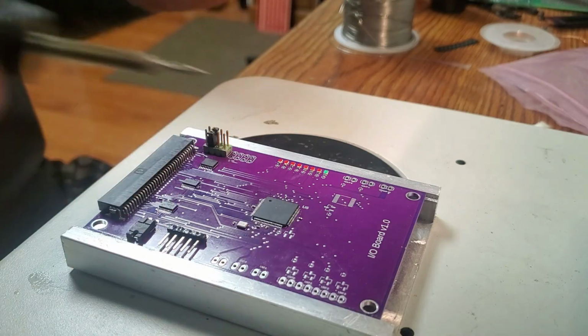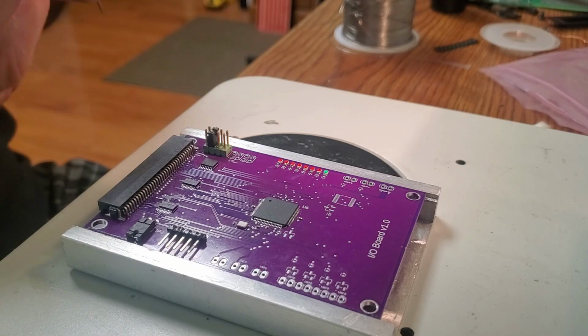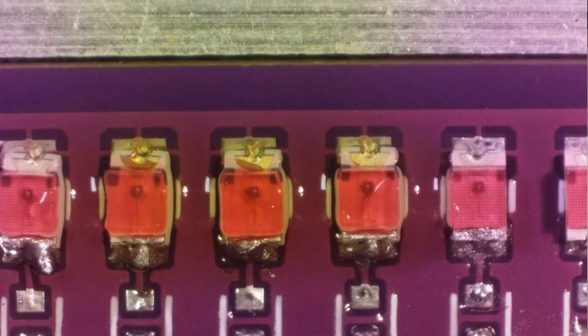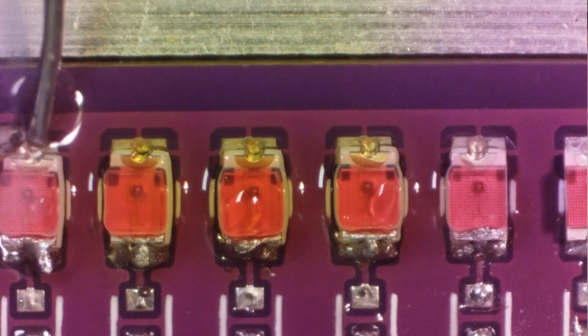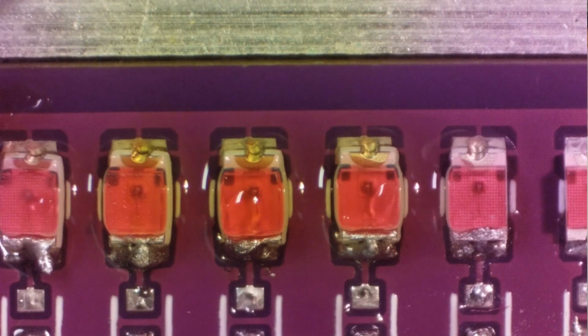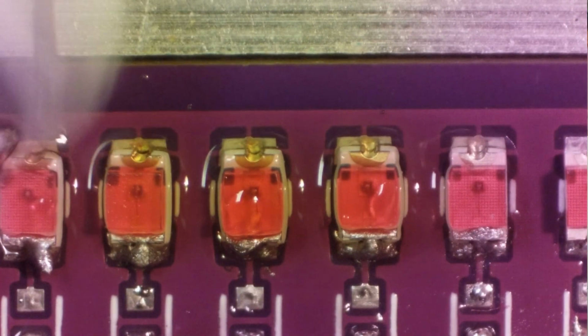All right. So now, let's dump some flux on these bad boys. The tip's a little bit dirty right there already, ain't it? That black stuff has got to come off, because it'll just keep building up and then you won't be able to get your solder to stick to your tip.